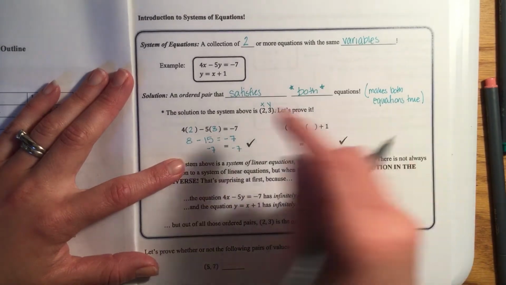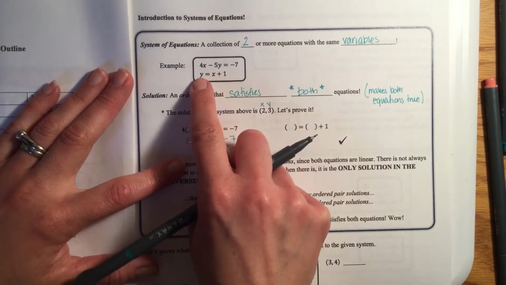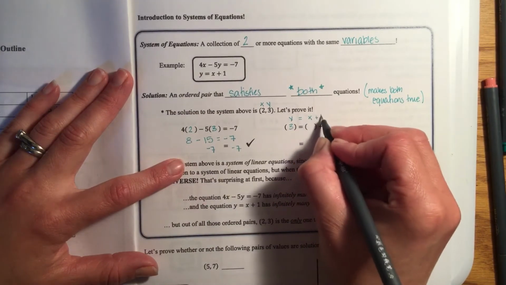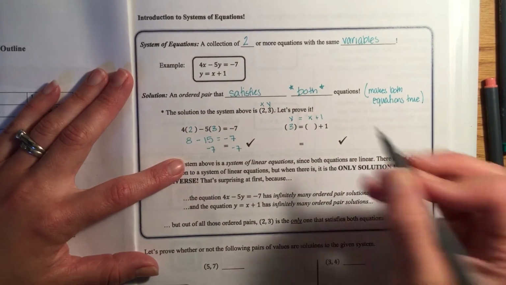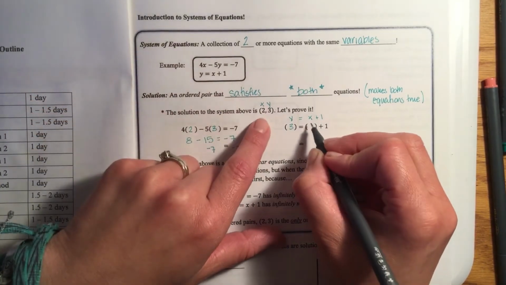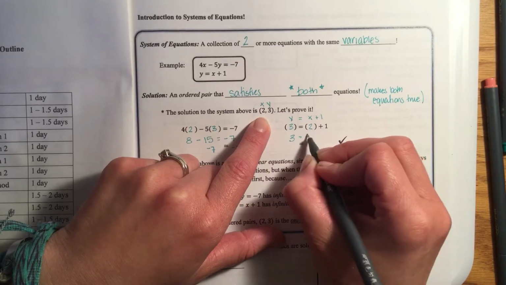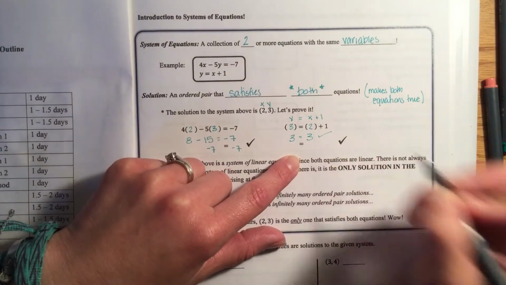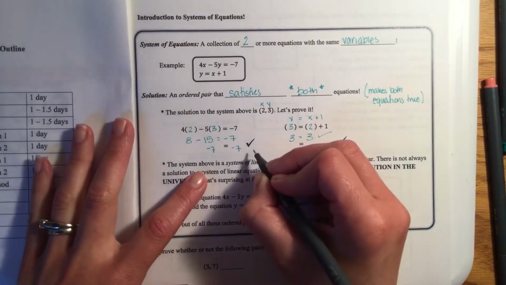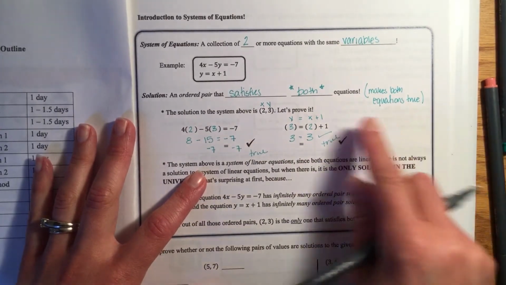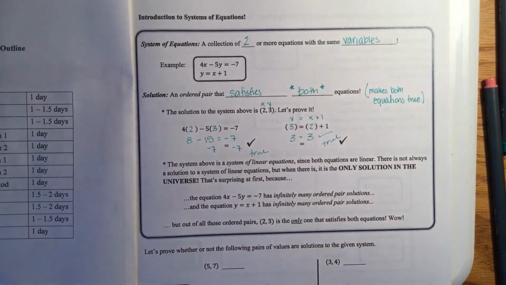Okay, again. This equation here is y equals 3, x plus 1. Okay, so our x is 2. Does 3 equal 2 plus 1, which is 3? So it's true. So it has to make both equations true in order for it to satisfy the system.